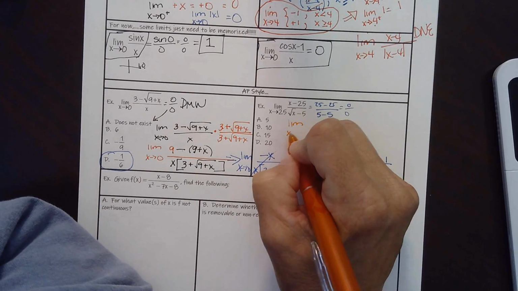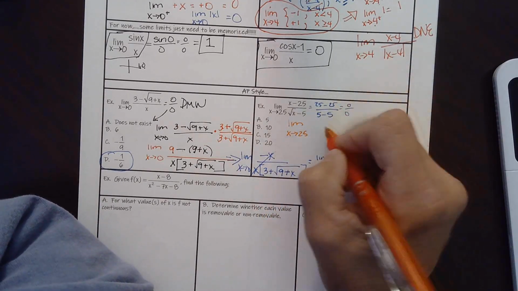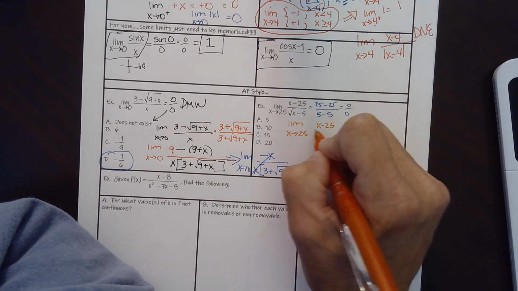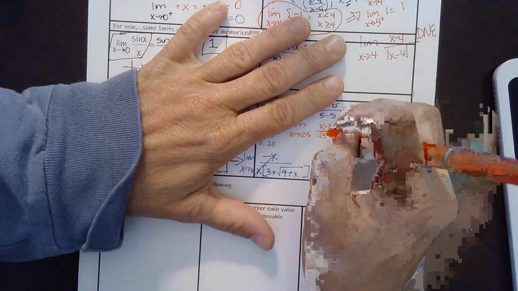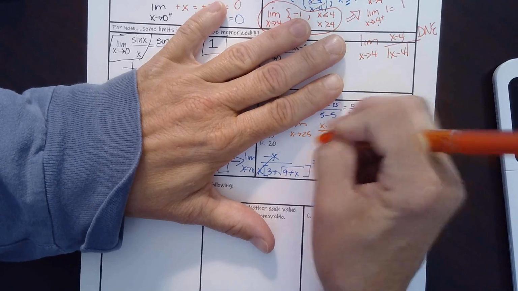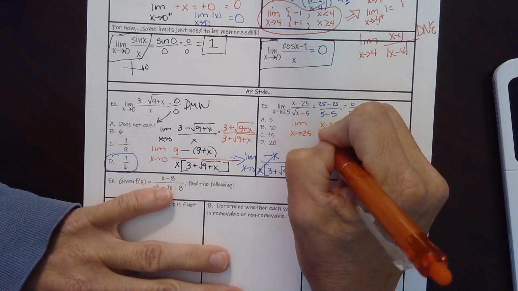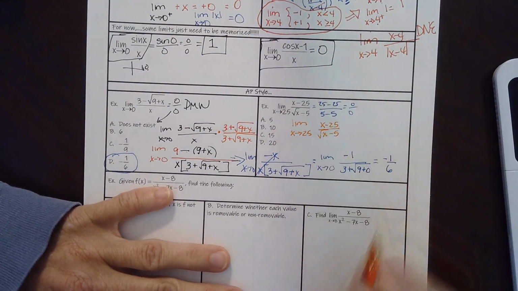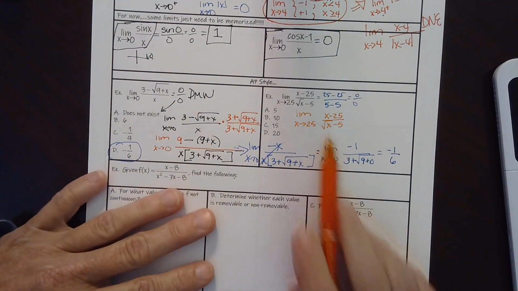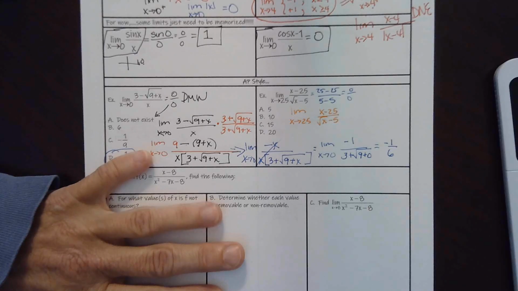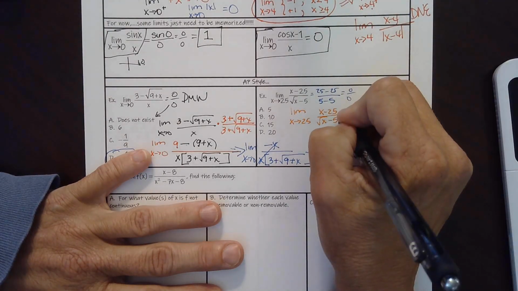The limit as x approaches 25, I have x minus 25 over the square root of x minus 5. This time the radical's in the denominator, so let's rationalize the denominator.